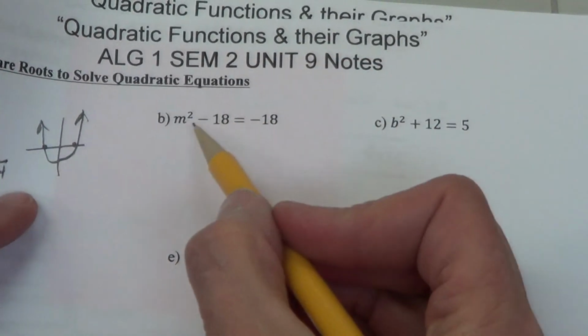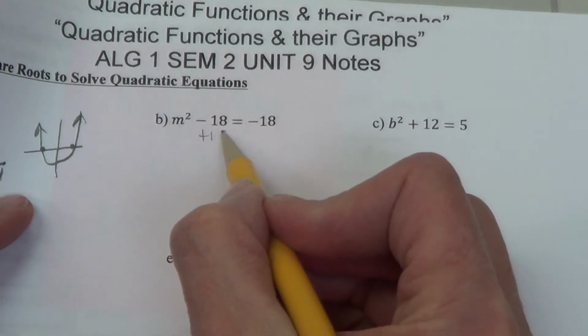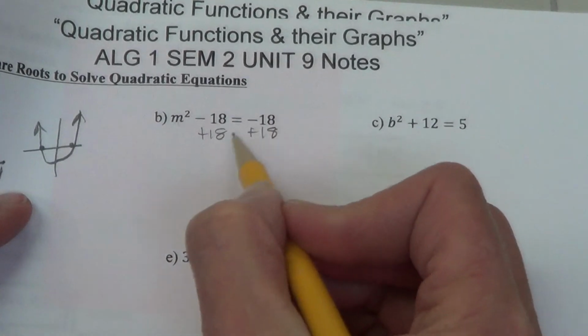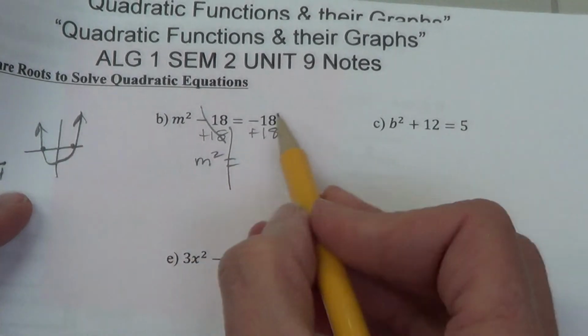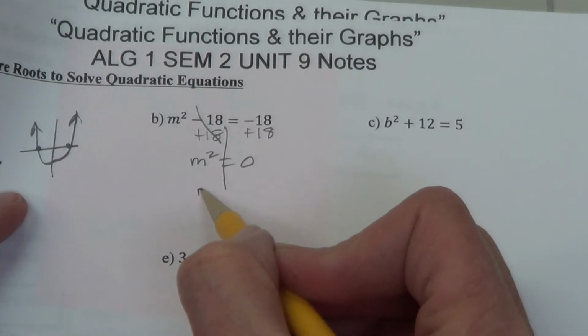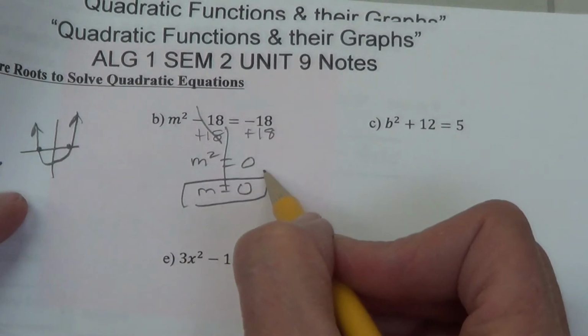On B, again, we have just a variable squared, so we can add 18 to each side to get that variable alone. That'll cancel. We get m squared equals, oh, this is 0. So we know that m is equal to 0 because the square root of 0 is 0.